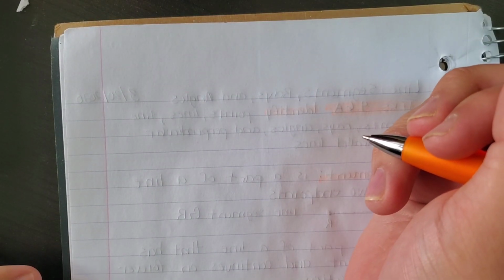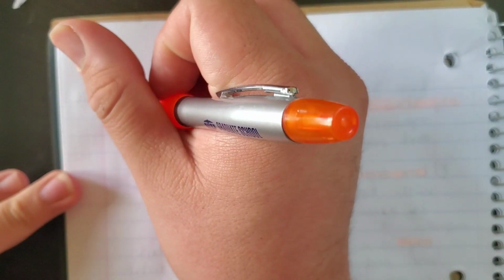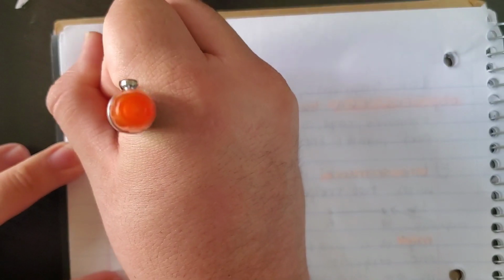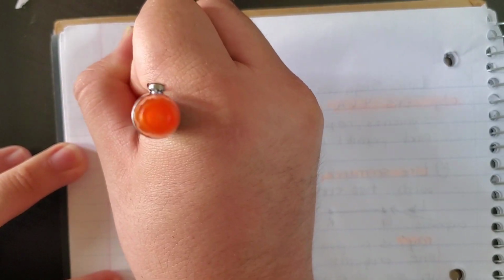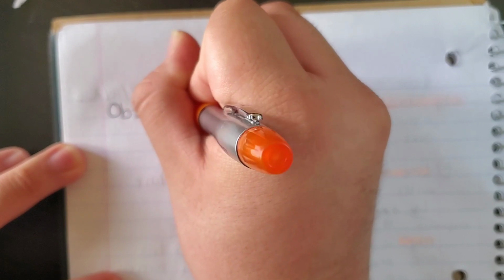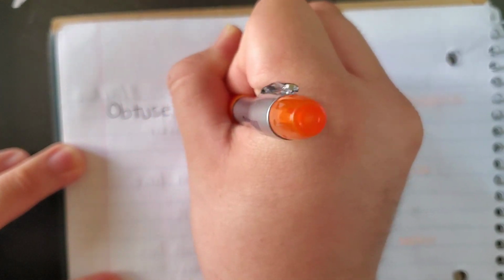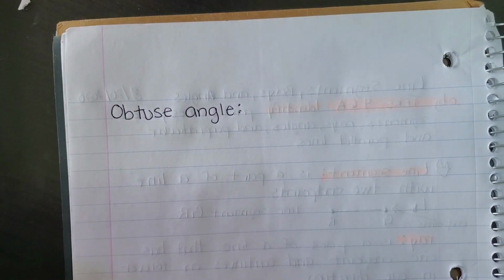Okay, our following angle is called an obtuse angle. Obtuse angle, okay?